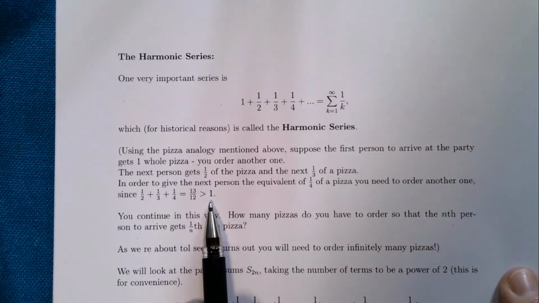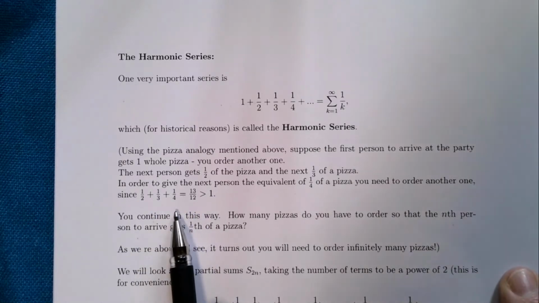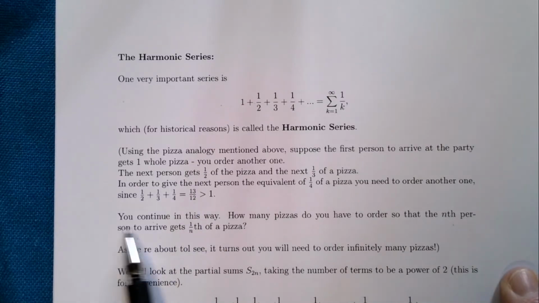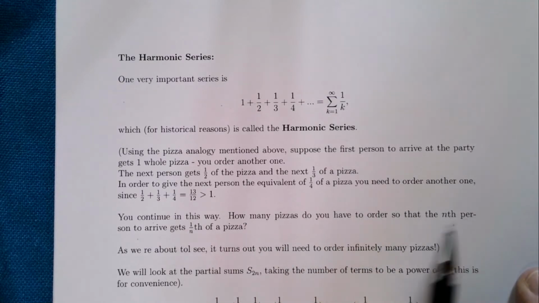Well, you keep going, the next person gets a fifth, the next person gets a sixth, the next person gets a seventh, and it turns out, I think, that by the time you get to the 10th person, whoops, you've run out of pizza again and you've got to order another one. So you continue in this way, and the question is, how many pizzas do you have to order so that the nth person gets 1 over n of a pizza?